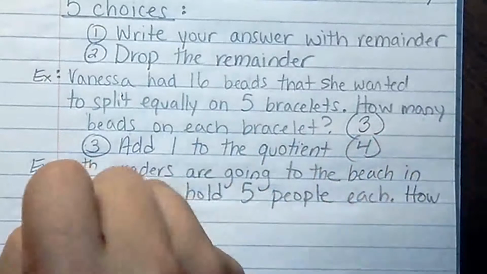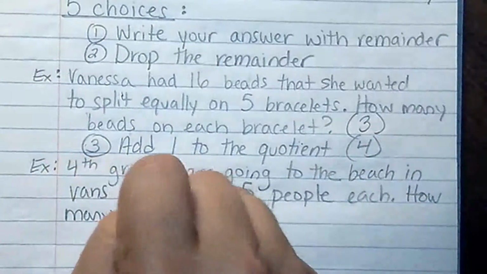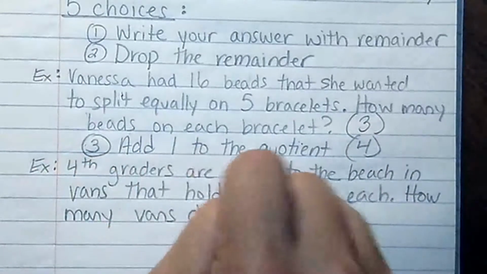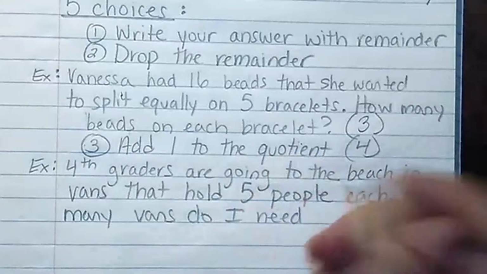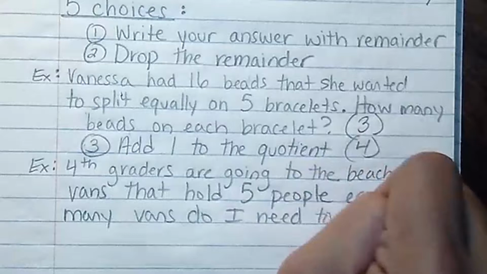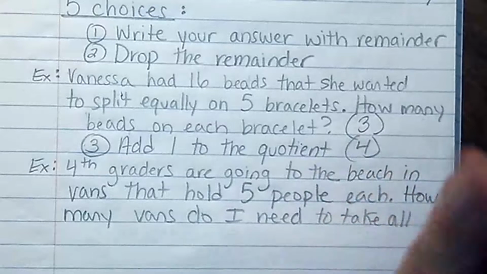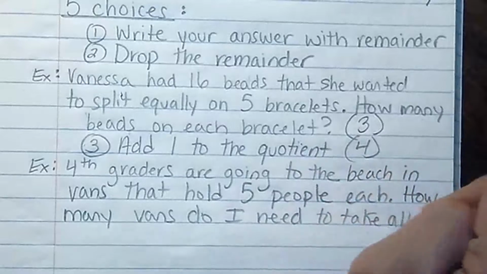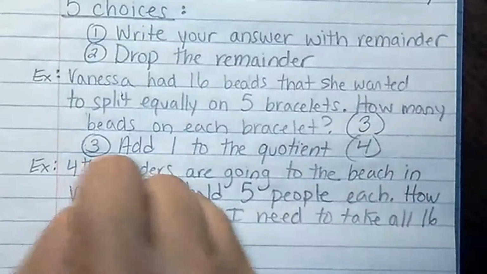How many vans do I need to take all 16 fourth graders?